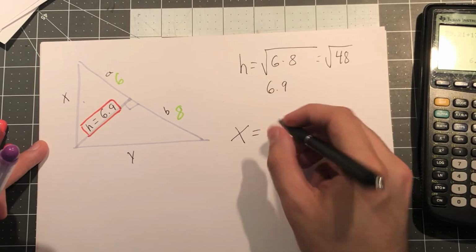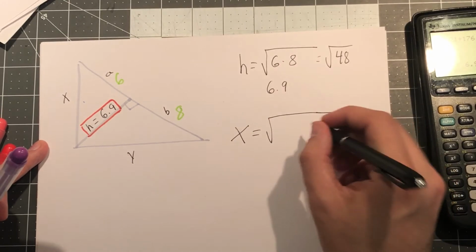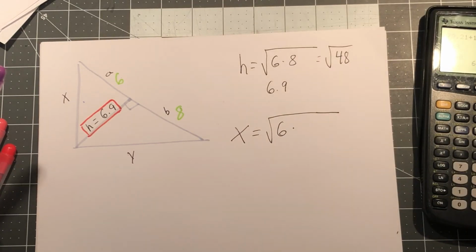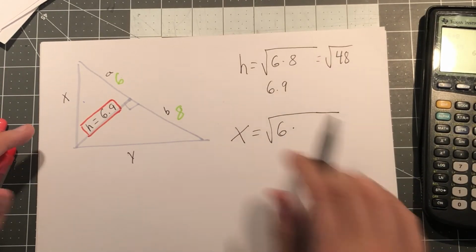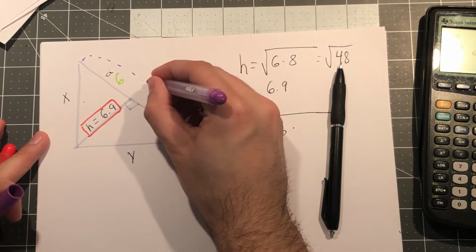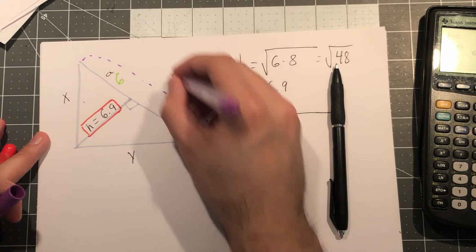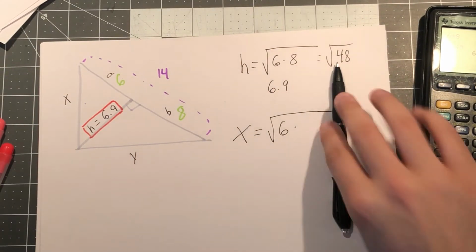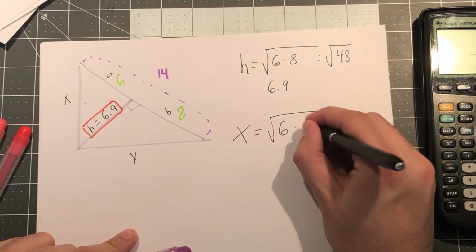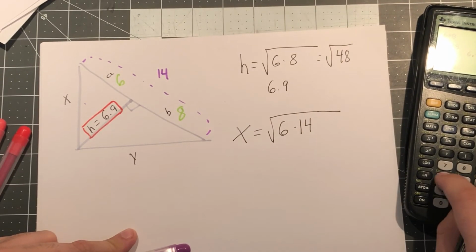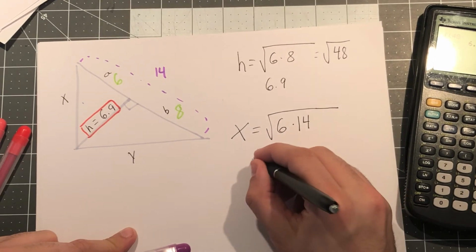If you remember, x is going to be the square root of the close part of the hypotenuse times the whole hypotenuse. The whole hypotenuse is going to be 6 plus 8. So that is 14 total. Right? That's 14, 6 plus 8 to be the whole hypotenuse. 6 times 14 square rooted. The close part times the whole. 6 times 14 is 84.